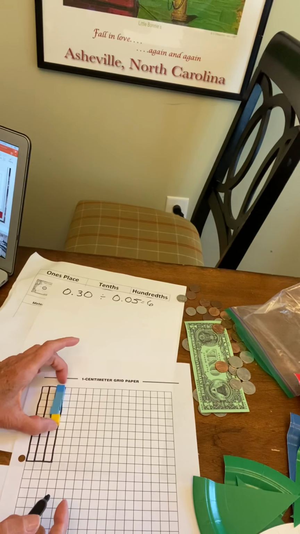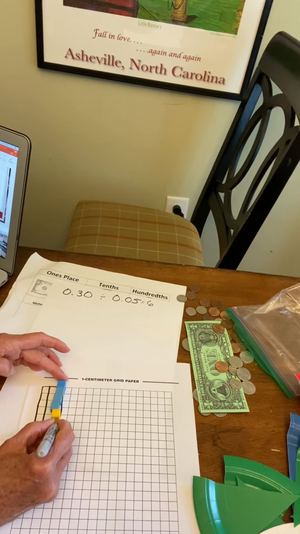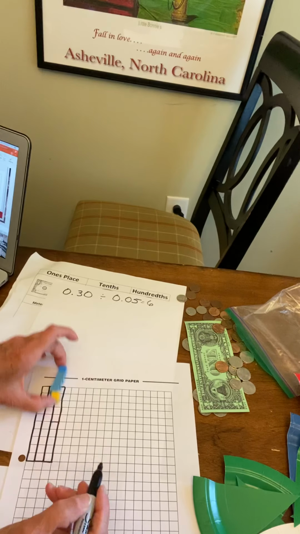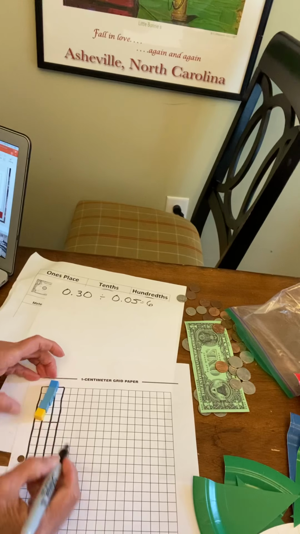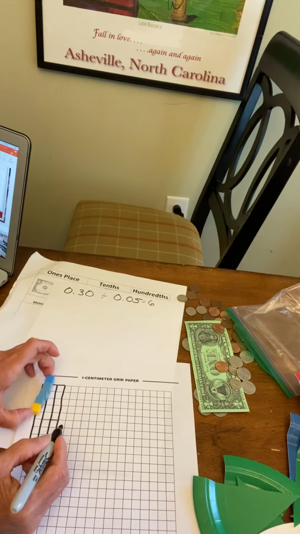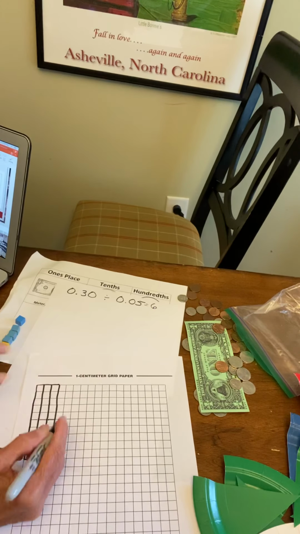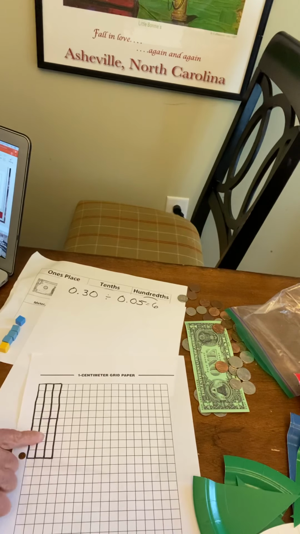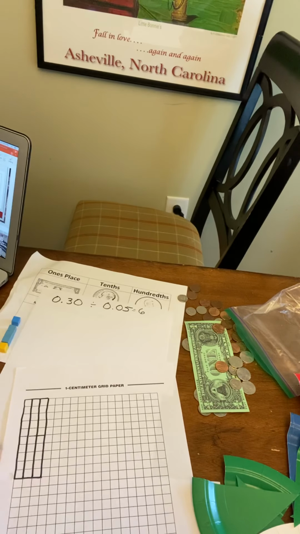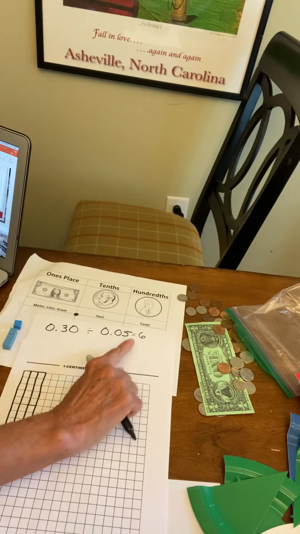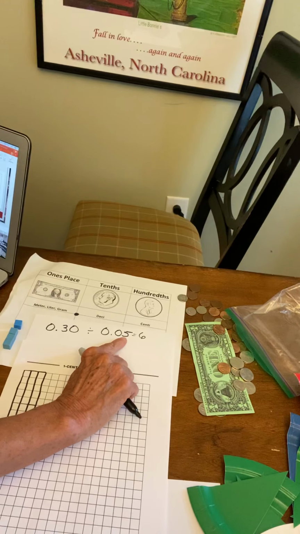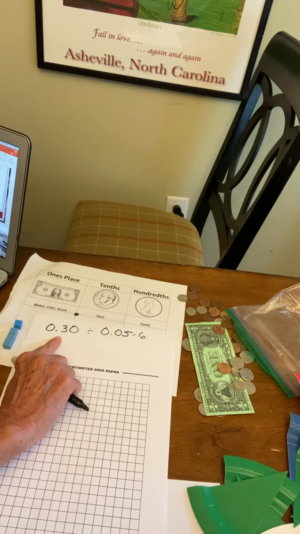So again, I can put them in, and I've got, oh, there's one right there. So I've got the 1, 2. Same thing here. 1, 2 more. 1, 2 more. And that's my 1, 2, 3, 4, 5, 6 for how many of the groups of 5 hundredths are in 3/10ths or 30 hundredths, either way.